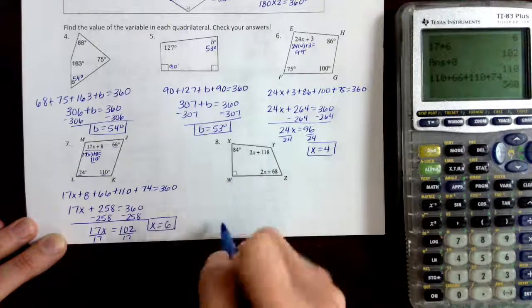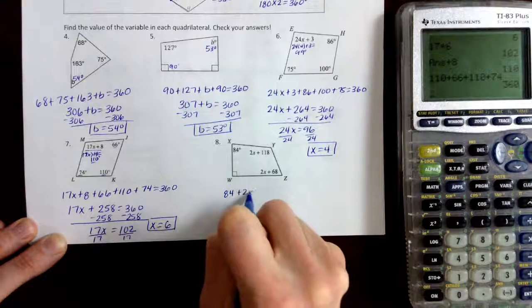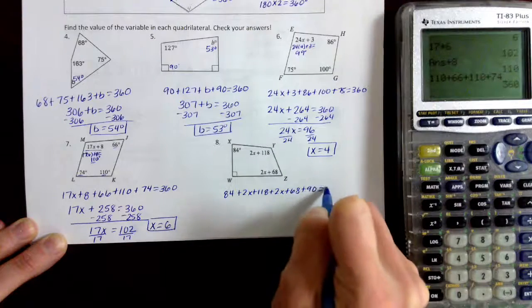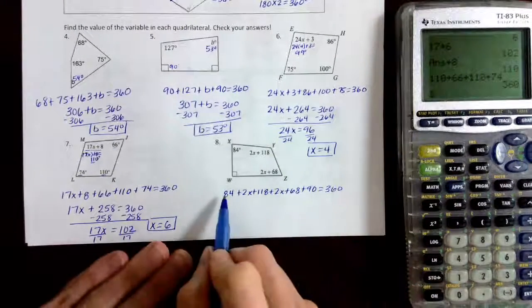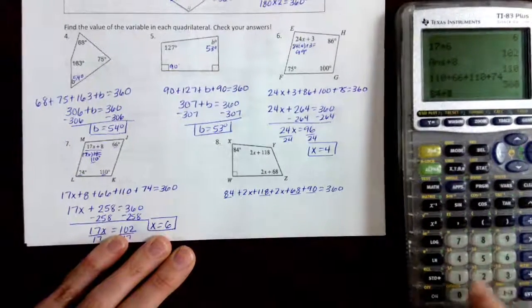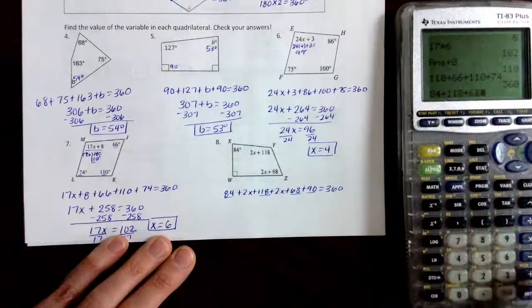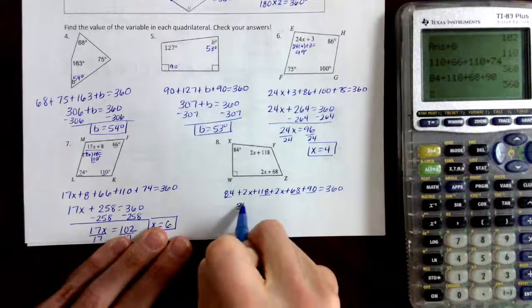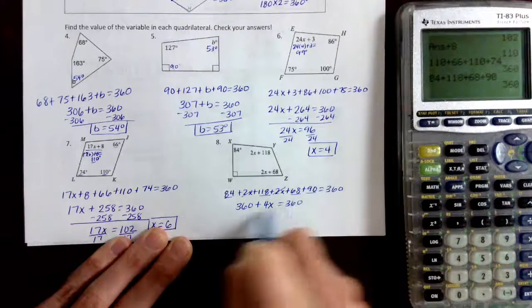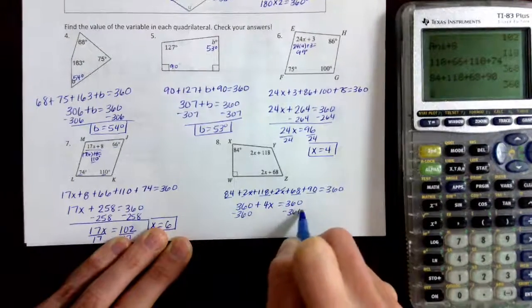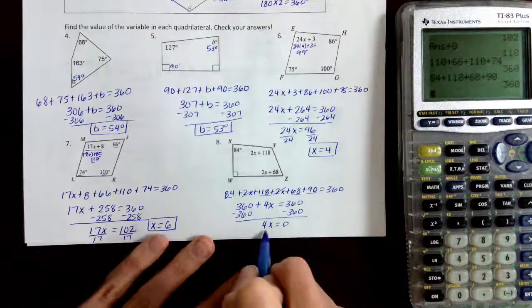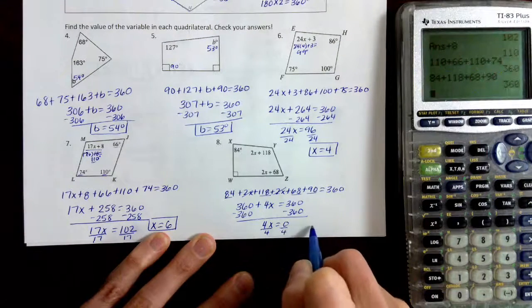Last one, 84 plus 2x plus 118 plus 2x plus 68 plus 90 equals 360. Combining like terms, I have an 84, a 118, a 68, and a 90. So 84 plus 118 plus 68 plus 90 gives me 360 plus, I have a 2x plus 2x, so that's 4x equal to 360. If I subtract 360 from both sides, I'm going to have 4x is equal to 0. And some students would say that they're done. You need to divide by 4, but 0 divided by anything is just going to be 0.